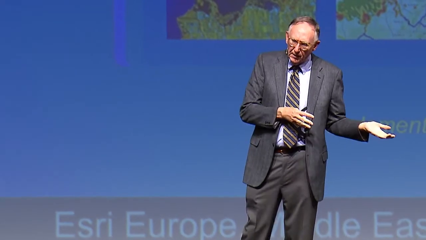At 10.2 last summer, also, we made huge advancements in the image processing and image management capability, including the release of something we call intelligent imagery services.